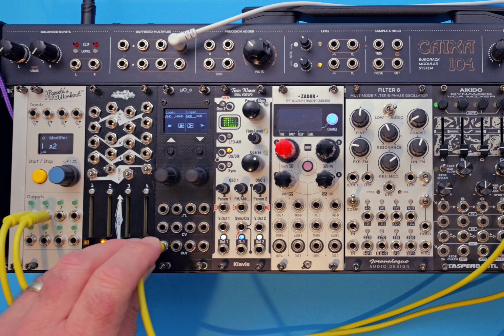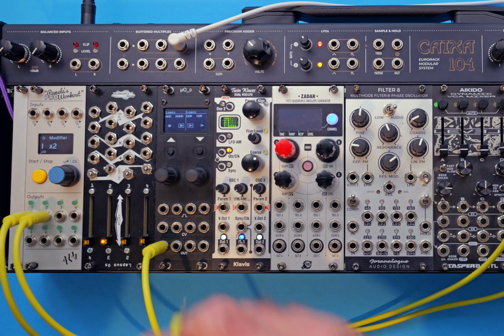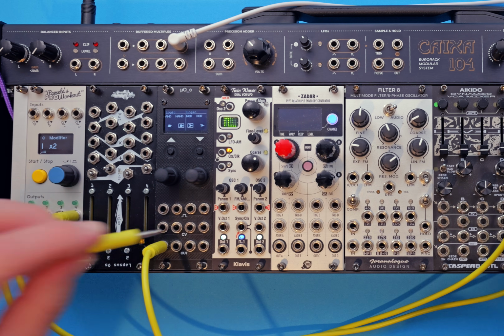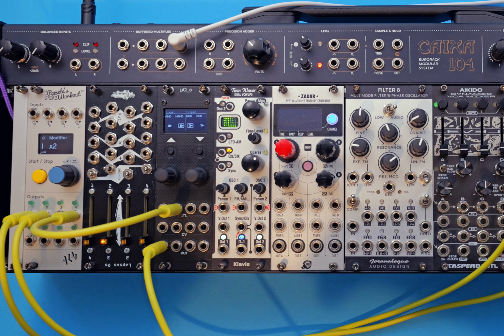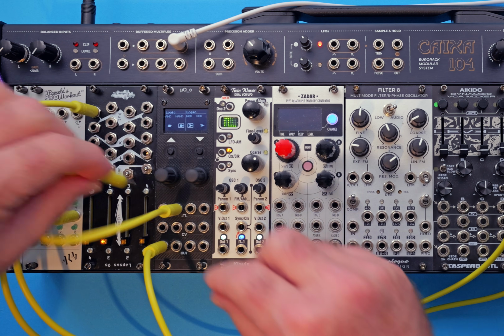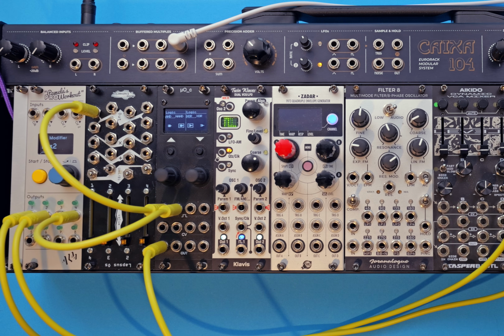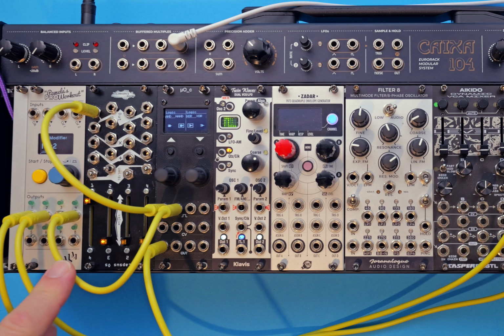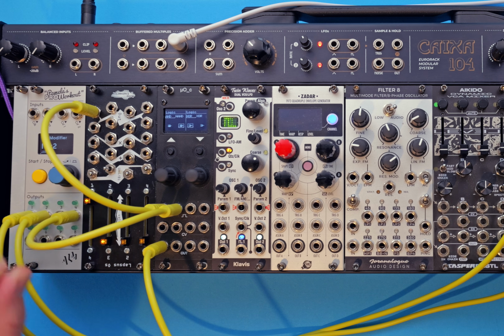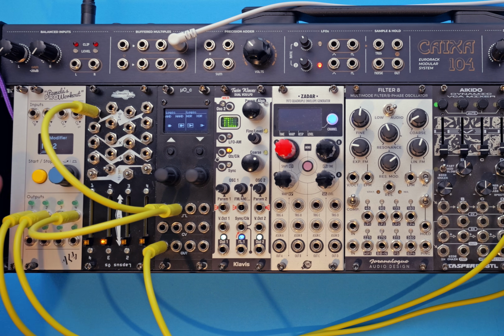Now I want that to come out of the AND input. We'll patch this output here, the 16ths, into one side of the logic gate. And then what I'm going to do is patch the output of the Lapsus OS here into the other one. When I slide this slider up, it goes up to 5 volts. So it becomes a high input, logic high, and now it's low. So let's take a listen.